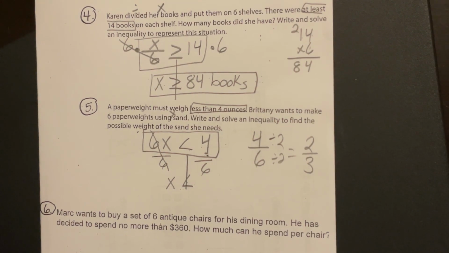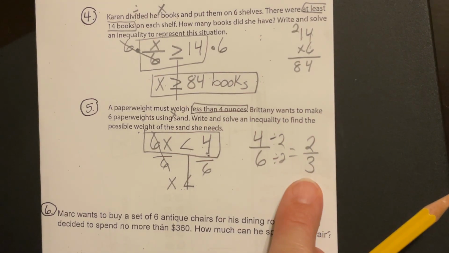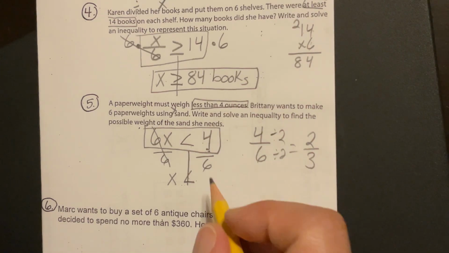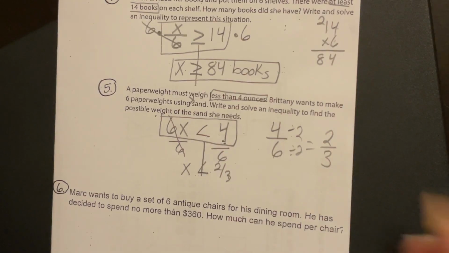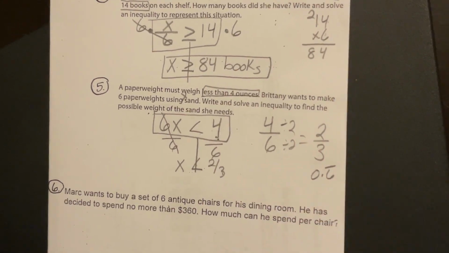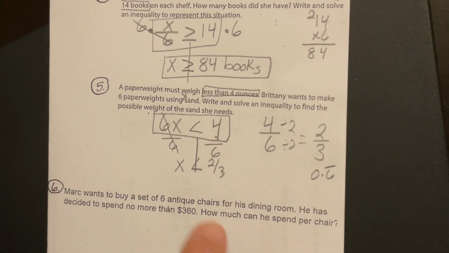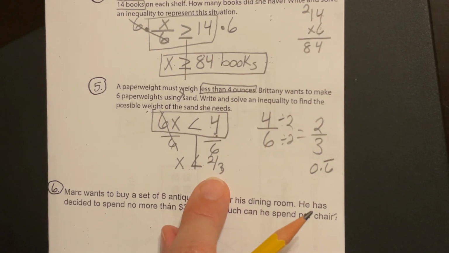If you chose to do long division, that is absolutely acceptable. I hope you've memorized this fraction by now. I've thrown it at you often. 2/3 is 0.6 repeating. I am going to choose to leave it as 2/3. You may absolutely write 0.6 repeating. It is your choice. I just think that fraction looks better.